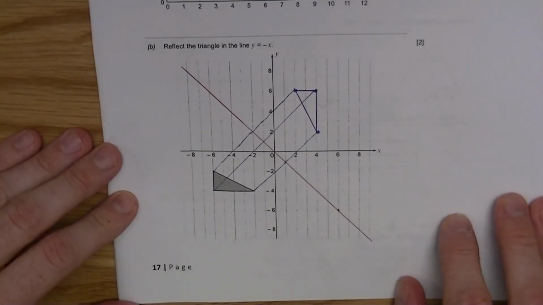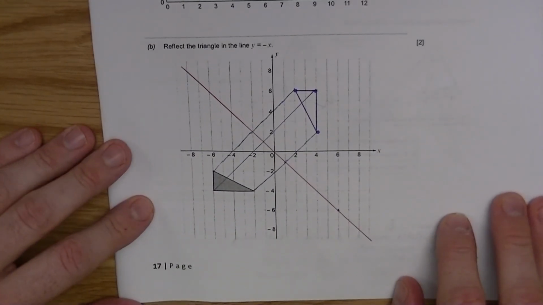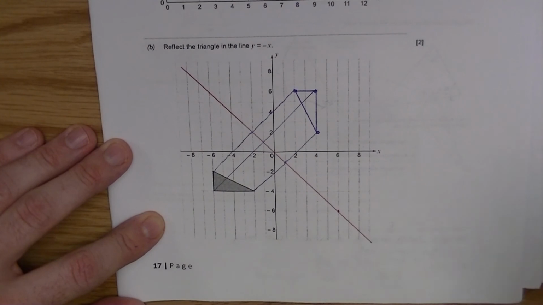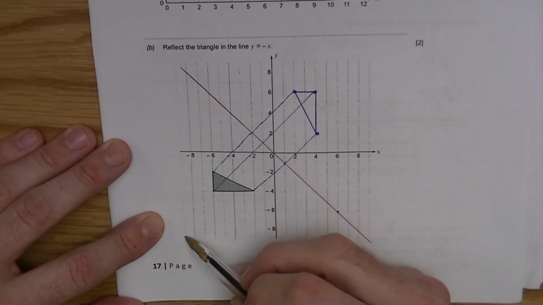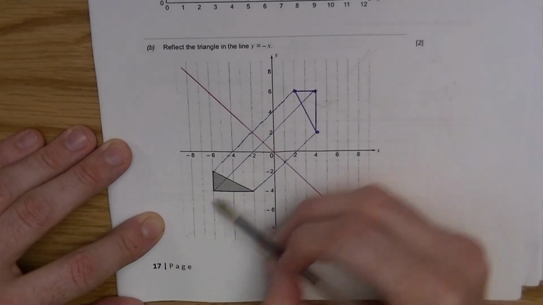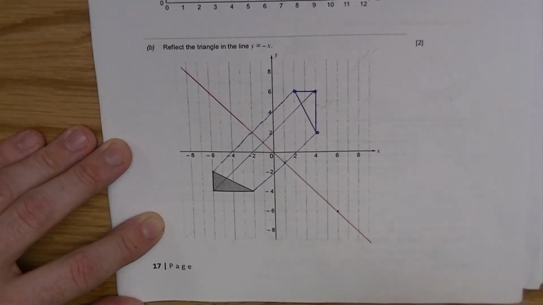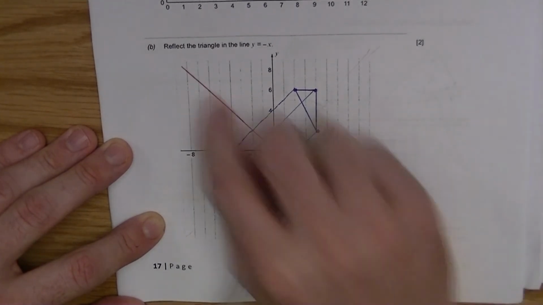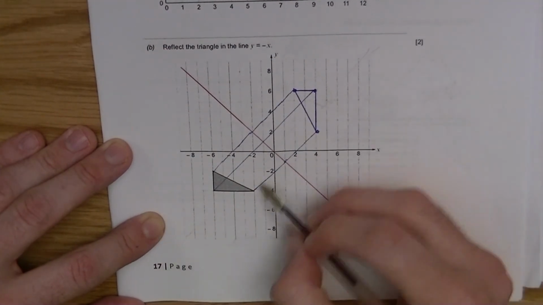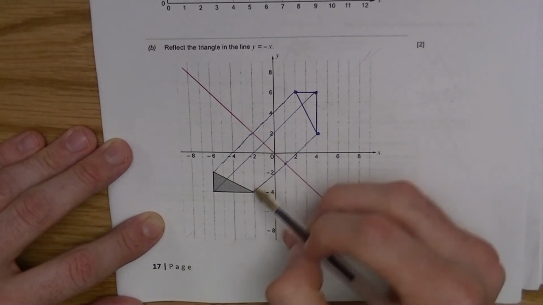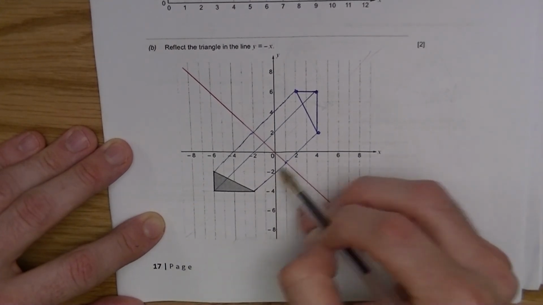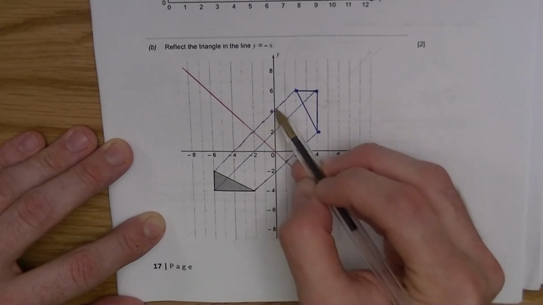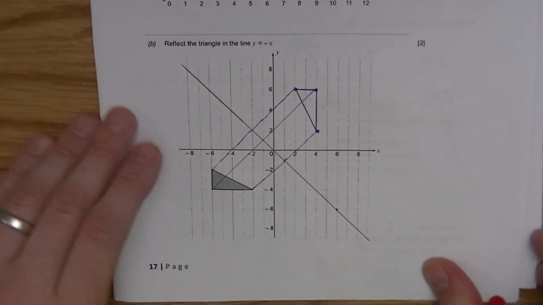And finally in these, a reflection in the line y equals -x. The line y equals x would suggest that when y is 1, x is 1. When y is 2, x is 2, and so on. So it would run diagonally this way. Whereas the line y equals -x, when y is 1, x is -1. When y is 2, x is -2. When y is 3, x is -3. So it runs the other way. Now it's quite nasty to reflect these, because rather than counting vertically or horizontally, you're counting diagonally. So I've gone 1, 2, 3 diagonally there, 1, 2, 3 the other side, 1, 2, 3, 4 diagonally there, 1, 2, 3, 4 the other side. And that's the end of that.